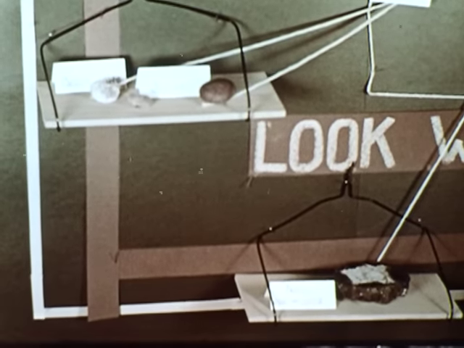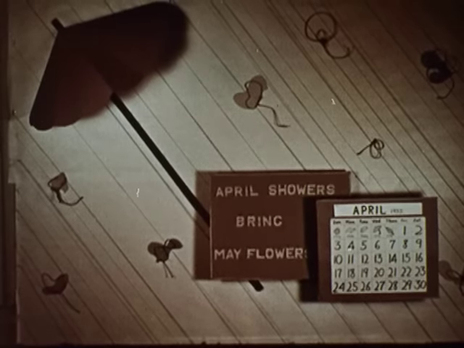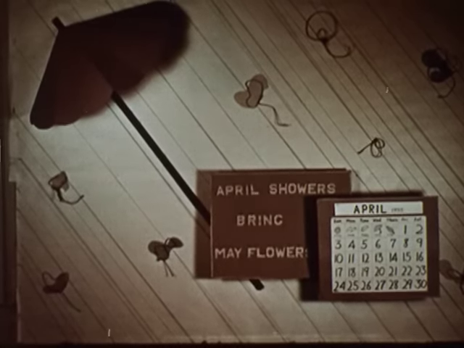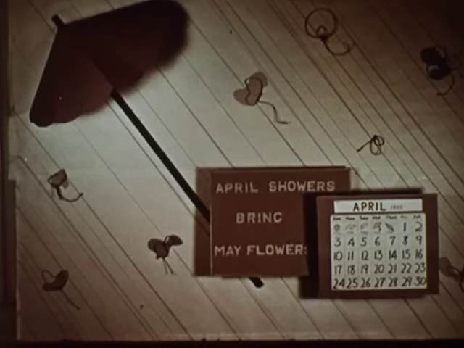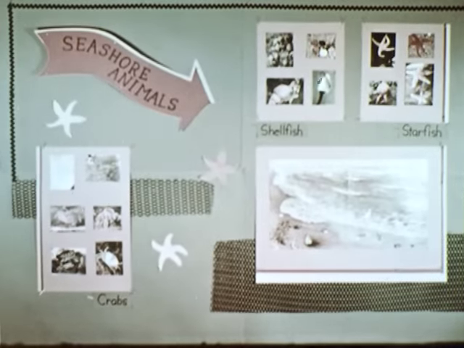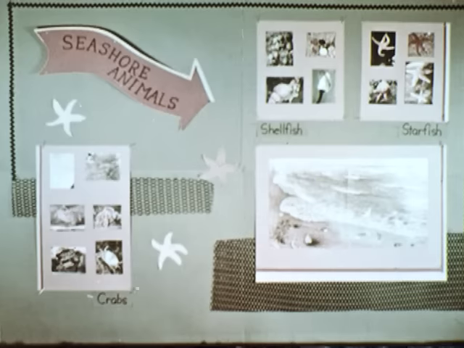Chalk has been used for the lettering. Colored string adequately gives the feeling of rain, while wire, shaped into flowers, adds further interest. Starfish, screen, and rickrack create a distinctive feature.